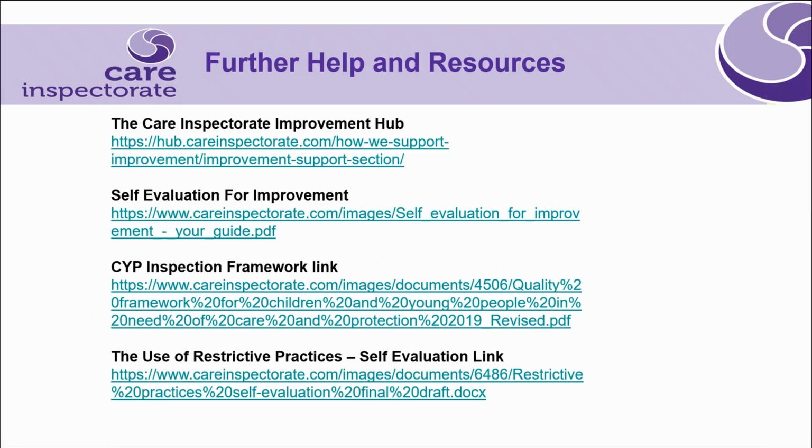I hope this has been a useful presentation and seeing how systematic planning using the model for improvement can help you develop your own change ideas.